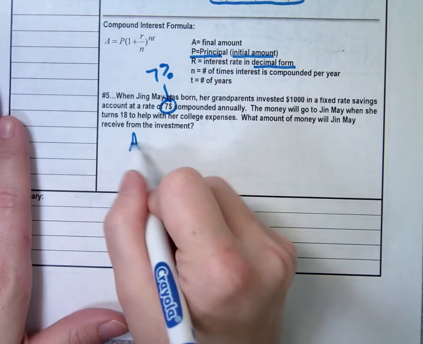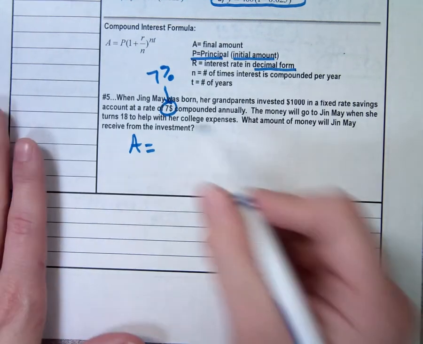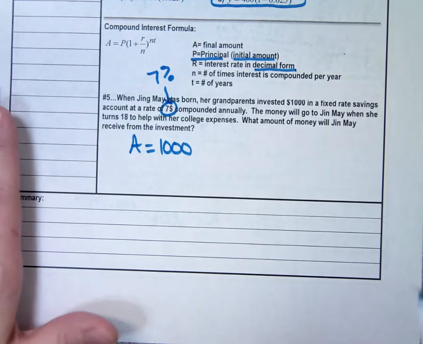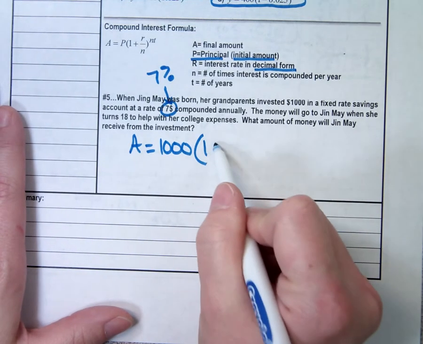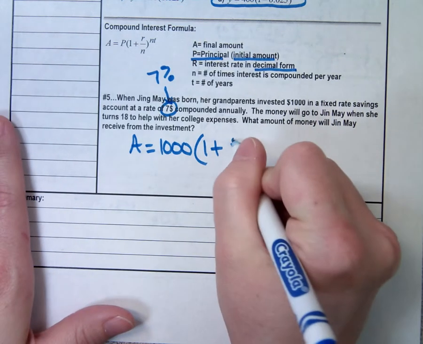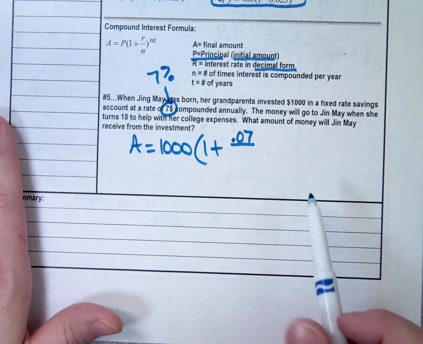Okay, so let's try to write our equation. What do you think is going to go into the P? 1,000. That's what she invested. That's the initial amount, called the principal. Okay, then I'm going to go parenthesis 1 plus. Okay, my rate. What do you think? 7%. But as a decimal? 0.07.